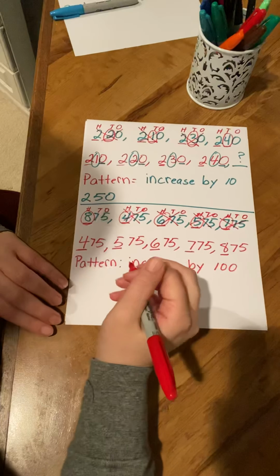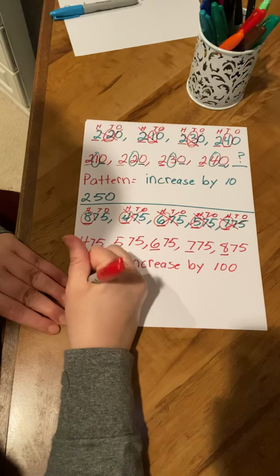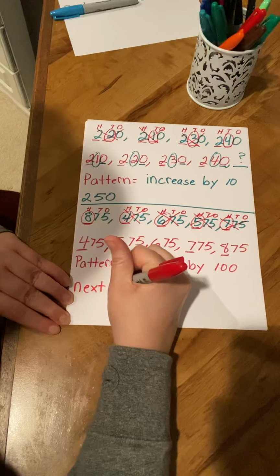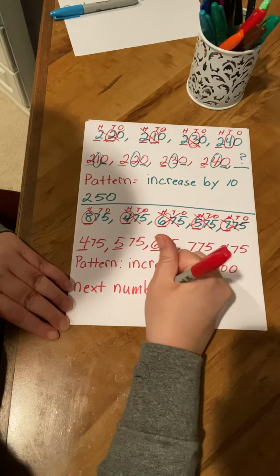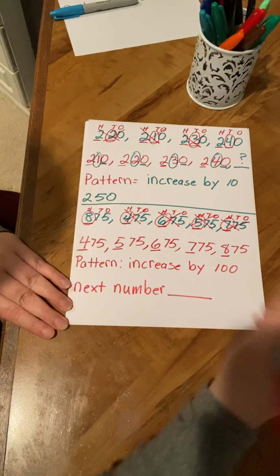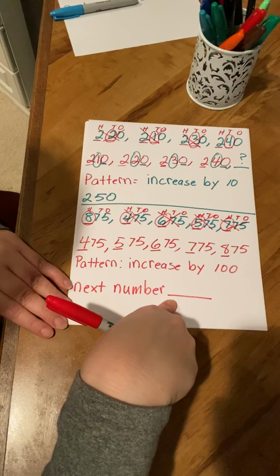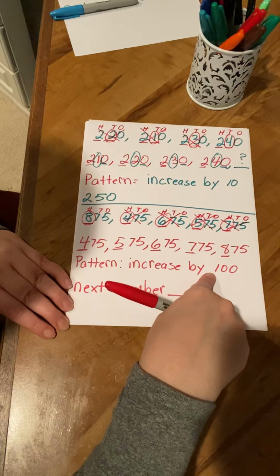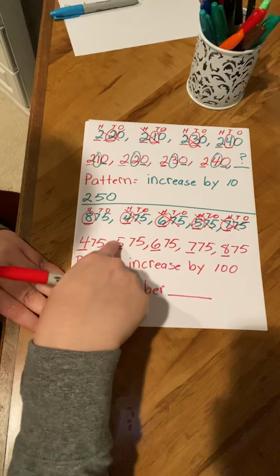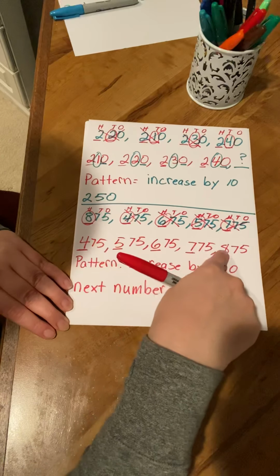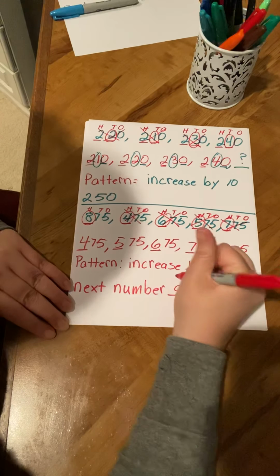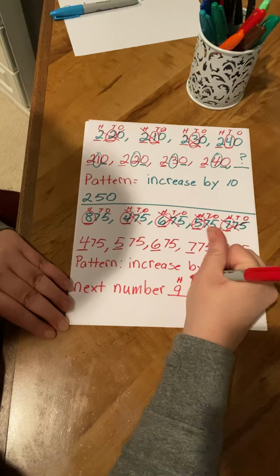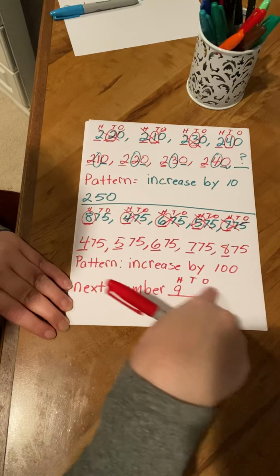What do you think the next number will be? If this pattern continues, what is my next number? Well, if it's just the hundreds place that is changing, 4, 5, 6, 7, 8. What comes after 8? 9. There's my hundreds. I'm going to put a T and O because I need to fill those in.